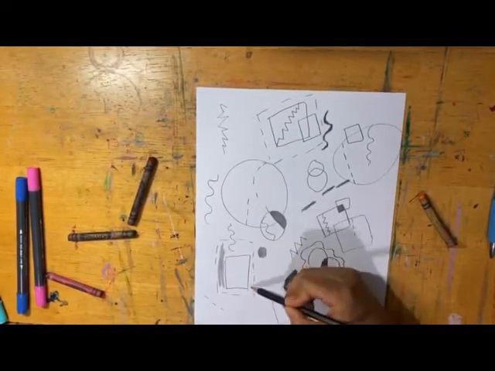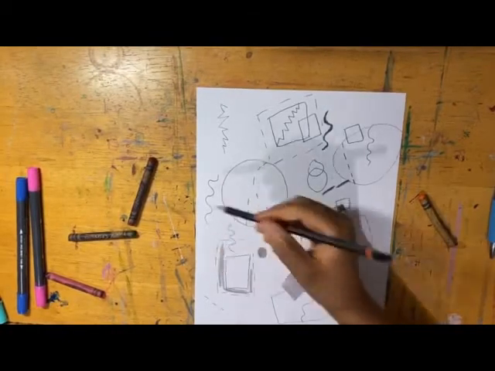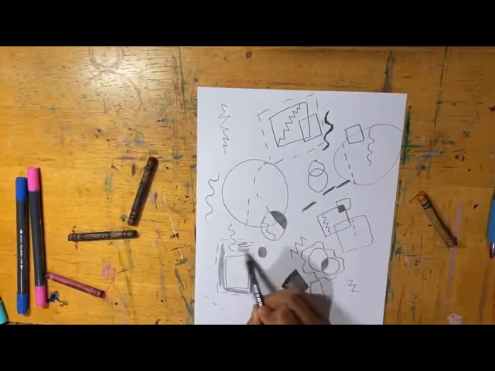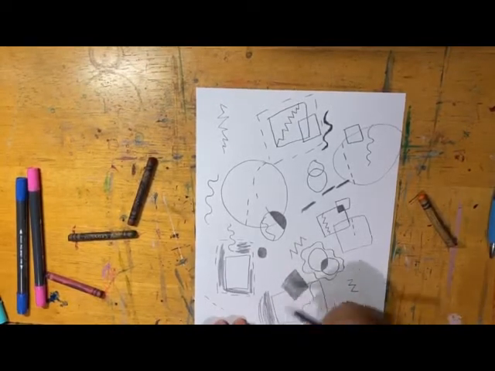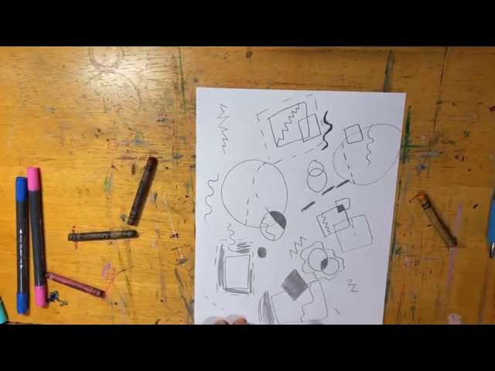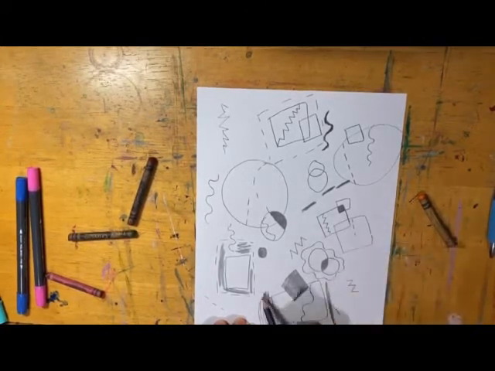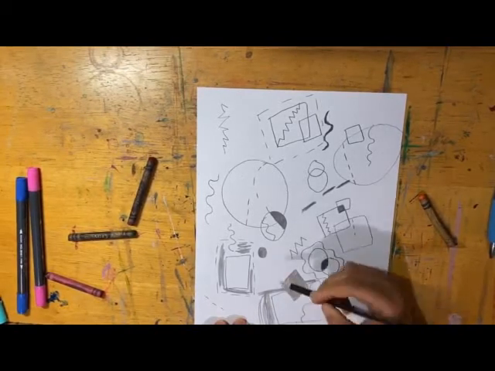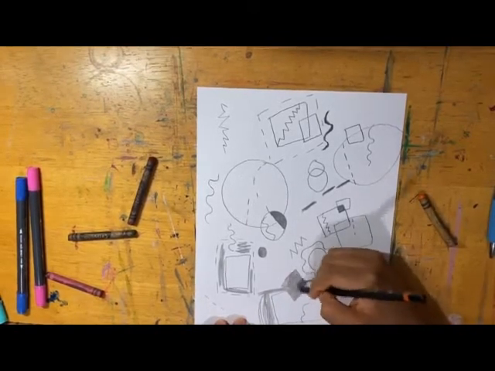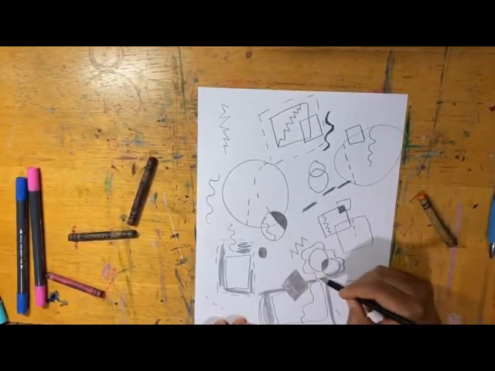Next, I'm trying coloring in around some of my shapes. Because I'm using loose lines, keeping my hand light and coloring quickly, I give the appearance of some movement on my page where I colored around my shapes.